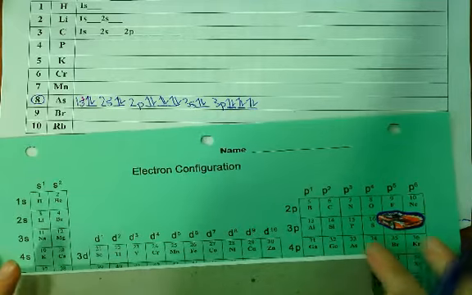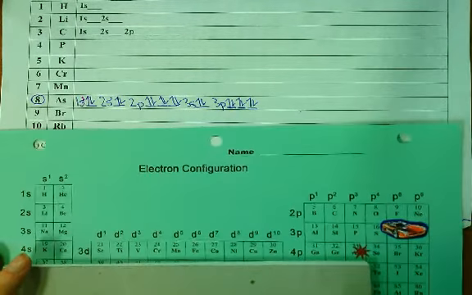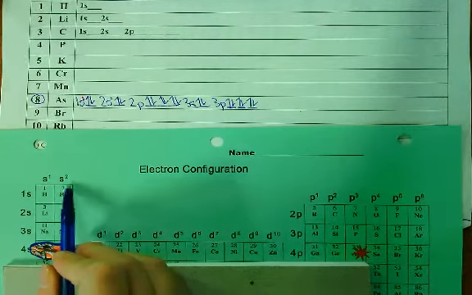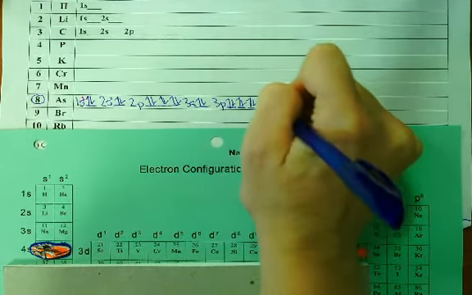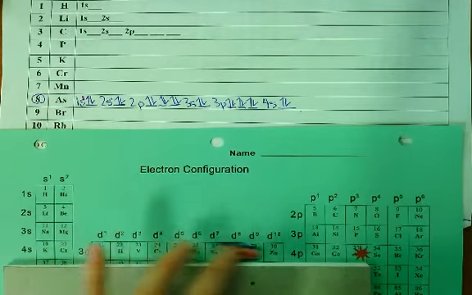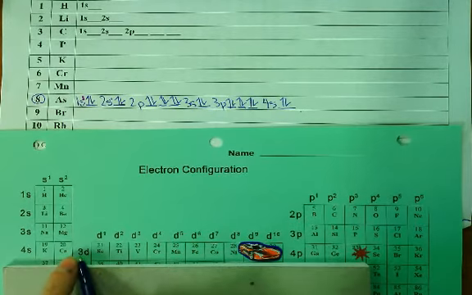After that, I can put my star back on, now that I'm not blocking it. Okay. After that, I come back to this one, and I would write 4s2, 4s, up, down, 2, and then I would come all the way across the end of this block and write 3d10.